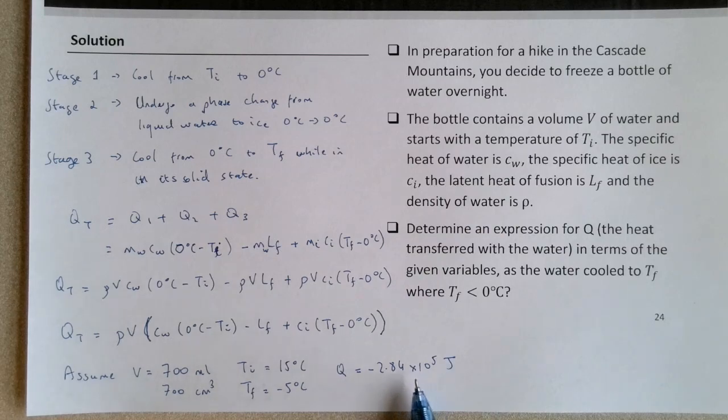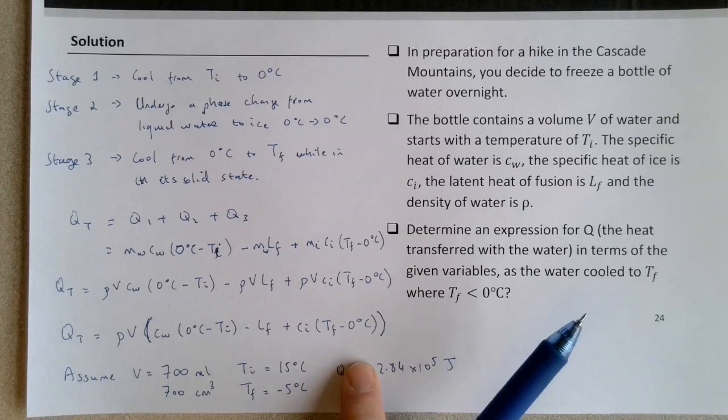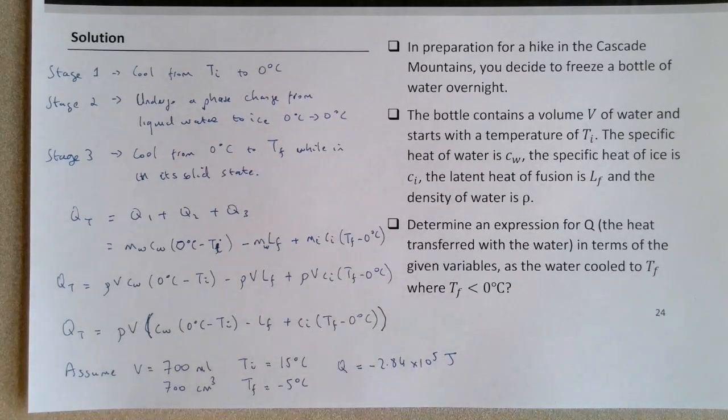So this interpretation is the removal of 2.84 by 10 to the 5 joules, or the addition of negative 2.84 by 10 to the 5 joules. And this should adhere to this expression. If you substitute in the correct values, I believe this is the correct answer that you get.